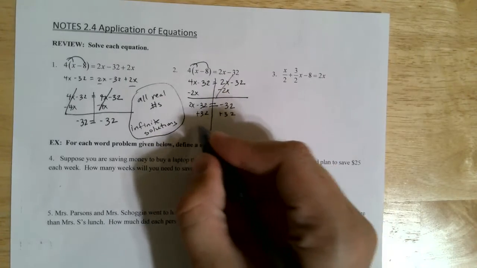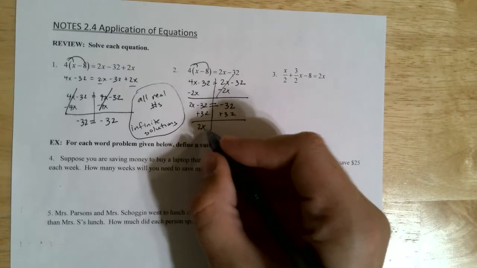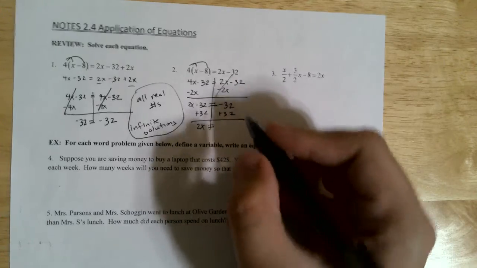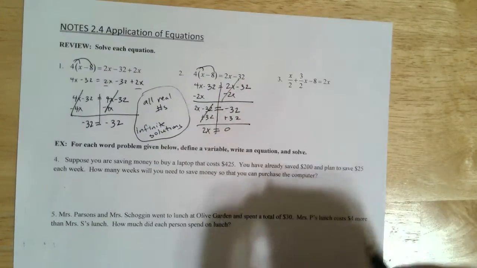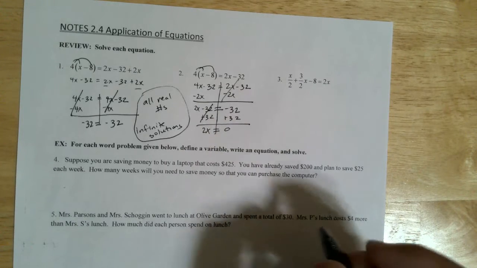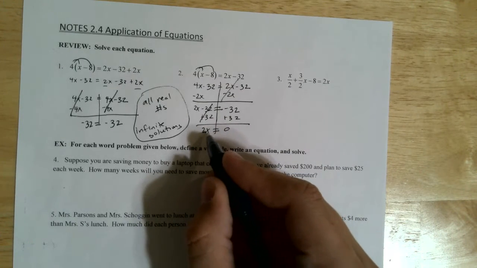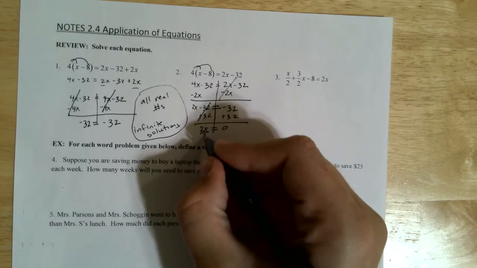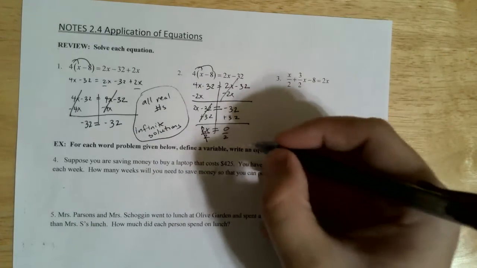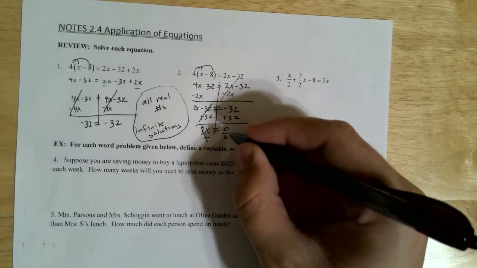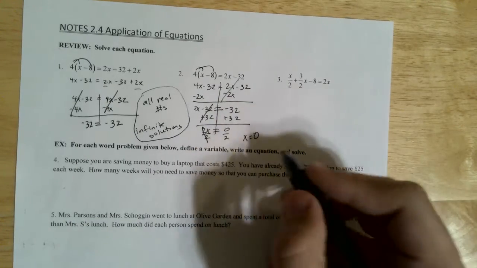Anything I do to one side, I have to do to the other. So I wind up with 2x is equal to, because these cancel out, negative 32 plus 32, which gives me 0. Okay, so now I want to get the x alone. I have 2 times x. So to undo 2 times, I'm going to divide by 2. The 2's over here cancel out. I get x is equal to 0 divided by 2, which is just 0.